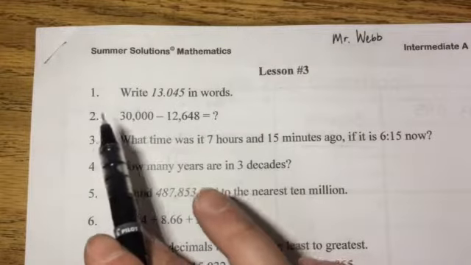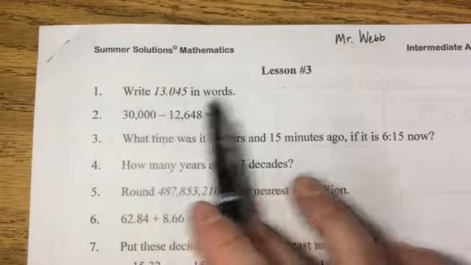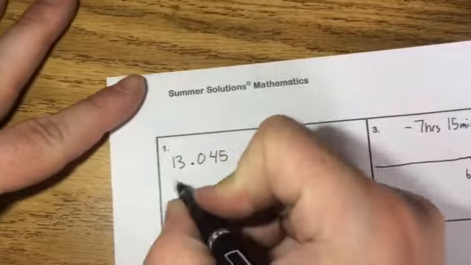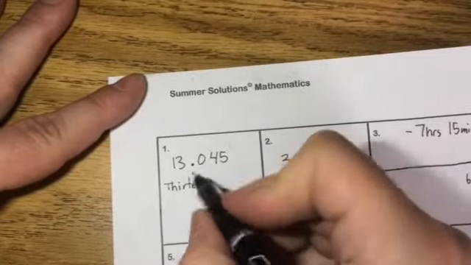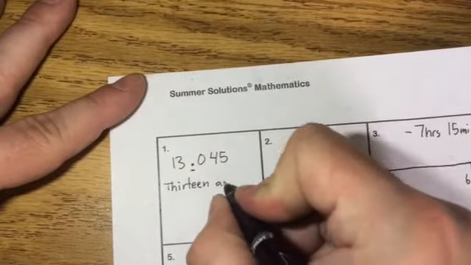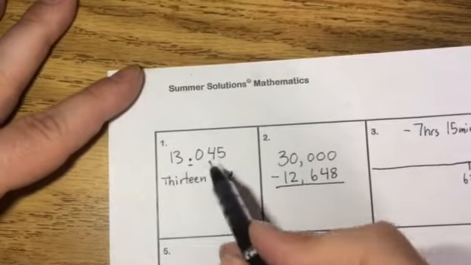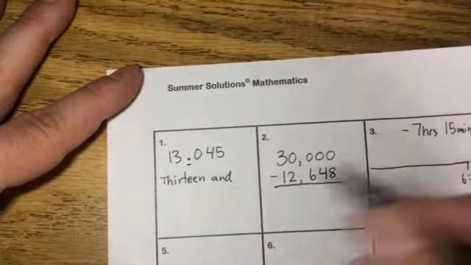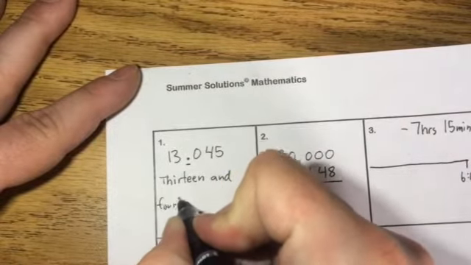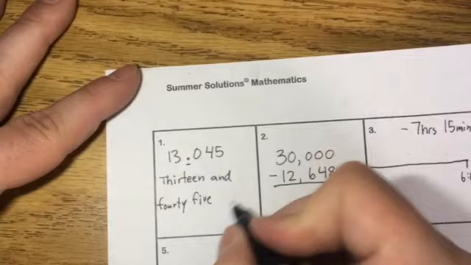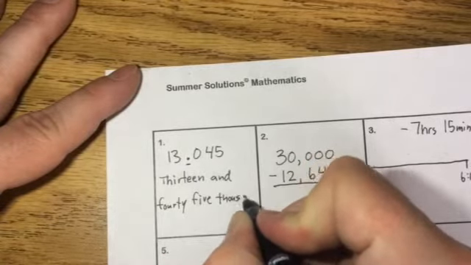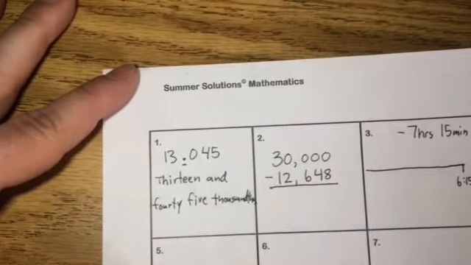All right, problem number one. They want us to write 13 and 45 hundredths in words, and I just said it out loud in words. So, we look at the whole number first. So we have 13. We know that our decimal stands for "and." And then when you're reading a decimal number, you read it as if it were a normal number. So 45. And the 5 is in the thousandths place. So this is 13 and 45 thousandths. Don't forget it's a "ths," and that's as easy as it is, 13 and 45 thousandths.